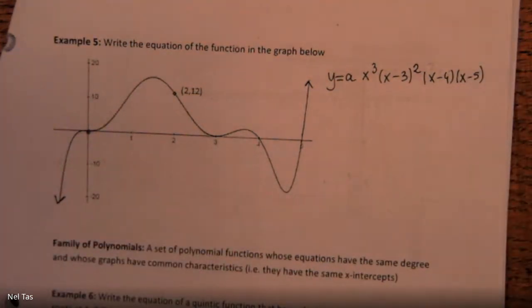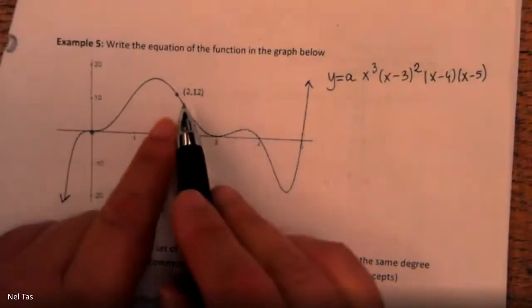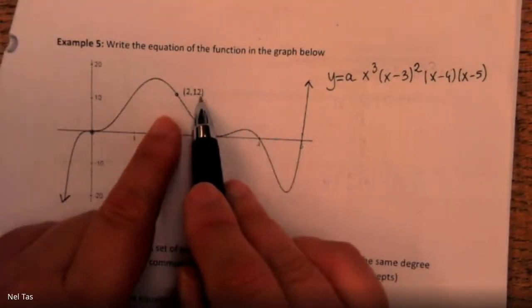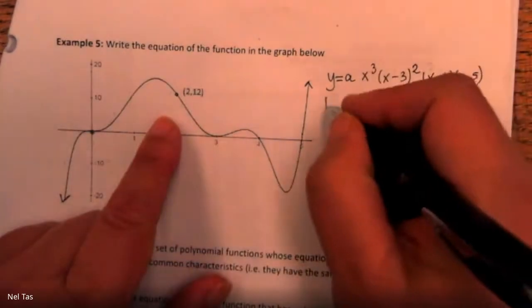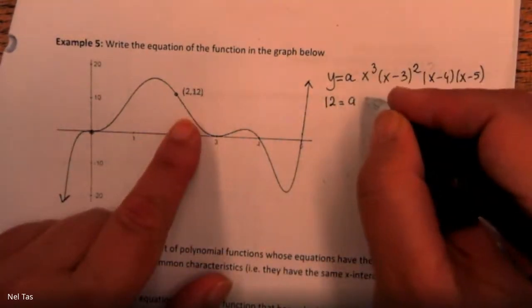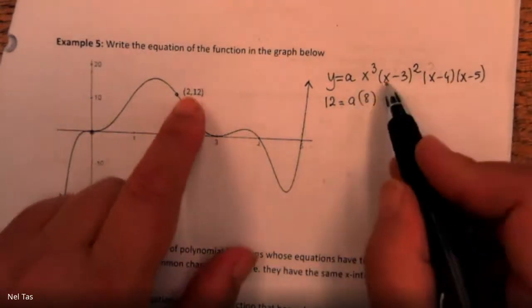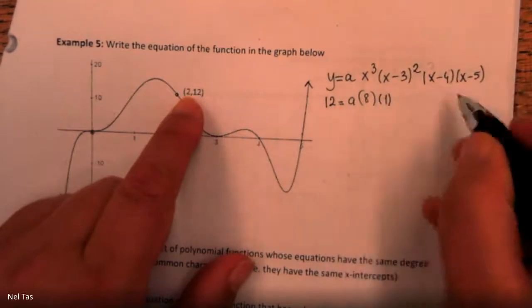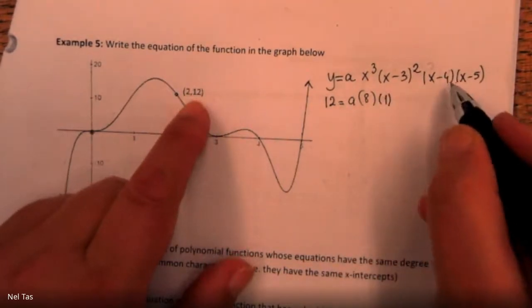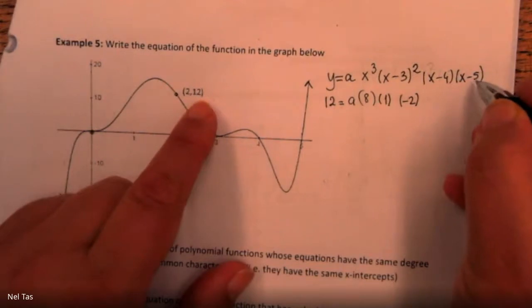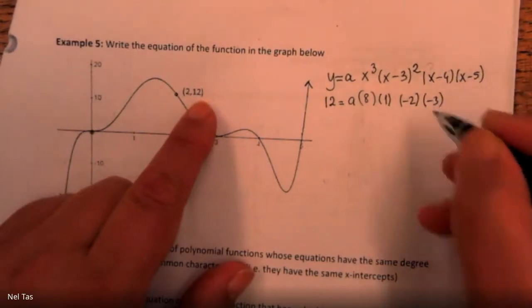Now you are going to substitute a point. This point is given to you, right? It is very clear, 2 and 12. Okay, let's substitute that. So 12 equals a, 2 cubed is 8. 2 minus 3 is -1. -1 squared is +1. 2 minus 4 is -2. And 2 minus 5 is -3.